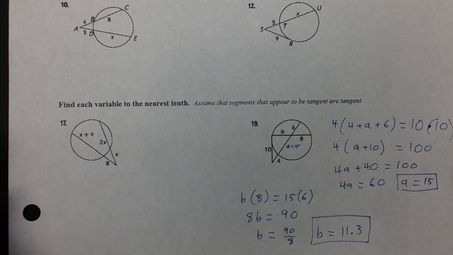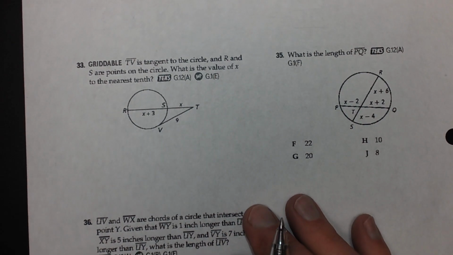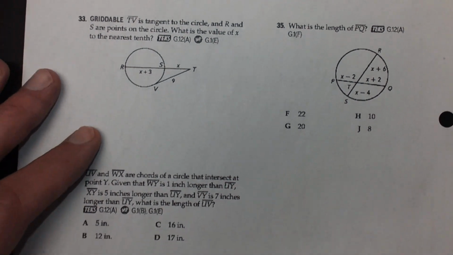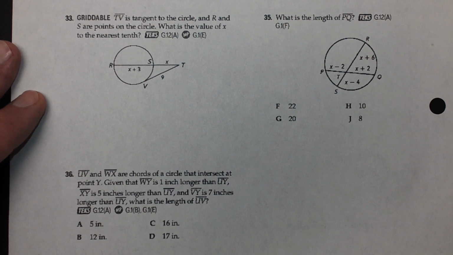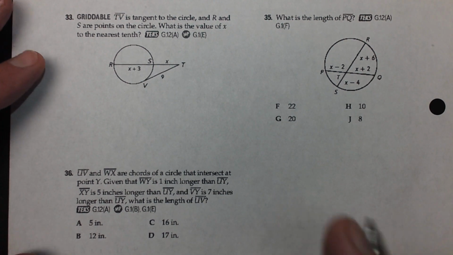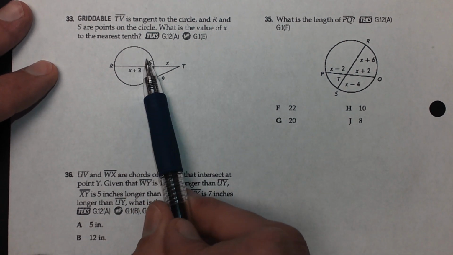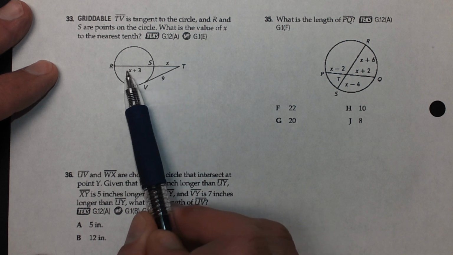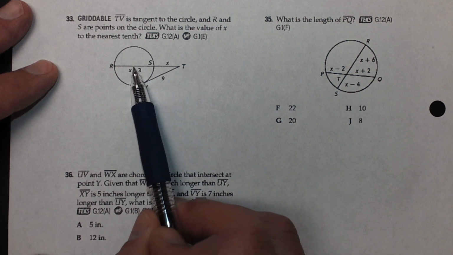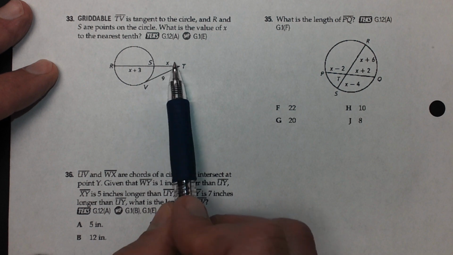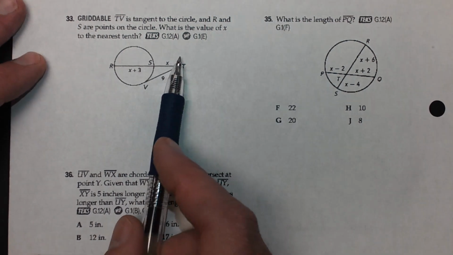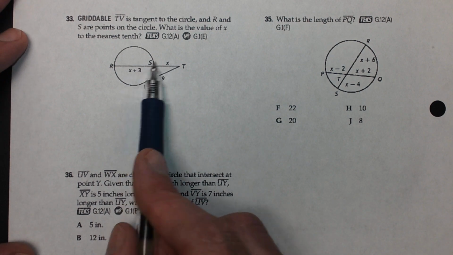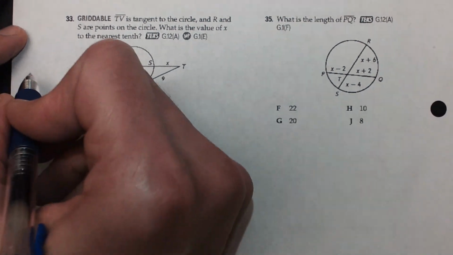Okay, so that's the three that I was going to go over on the first page. And I'm going to go over one more problem, just because it's a little bit different, or a little bit more complicated, should I say. Notice on 33, you have an x here and an x plus 3 inside. And this is almost the same problem we just had. This is a secant and a tangent. But the reason I'm going over this one is because you have a quadratic that doesn't go away this time.